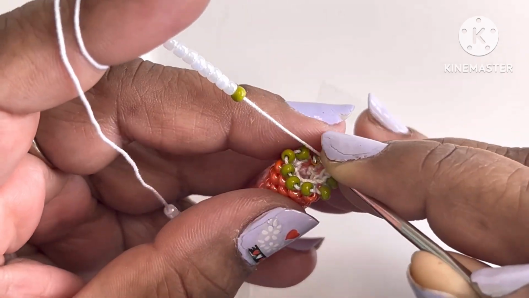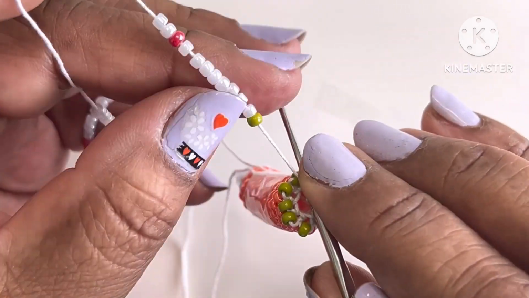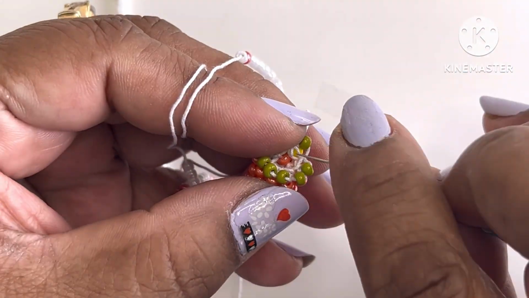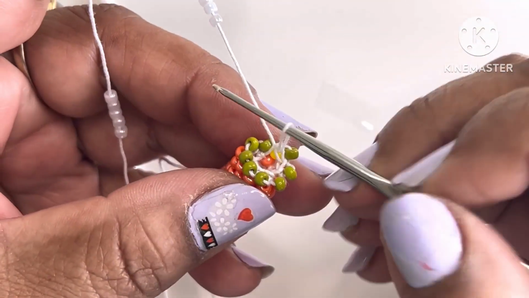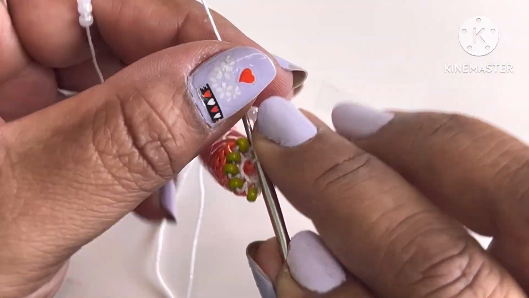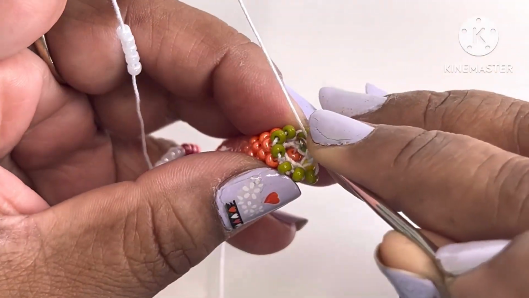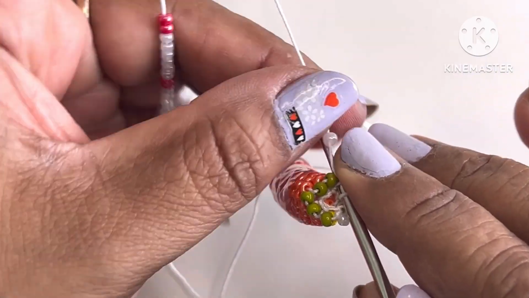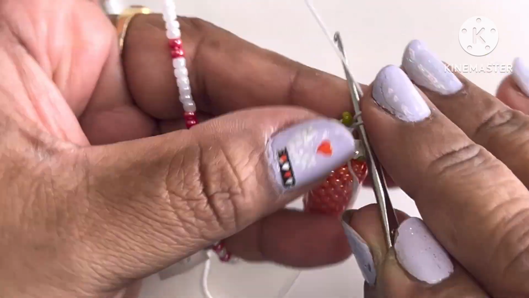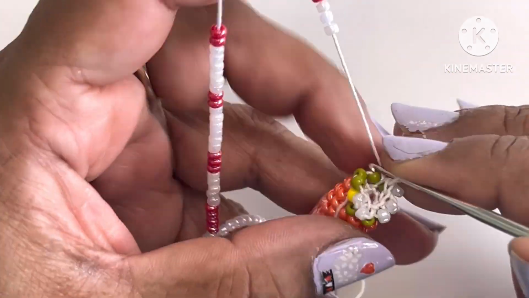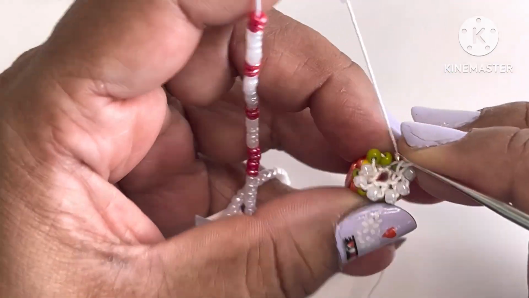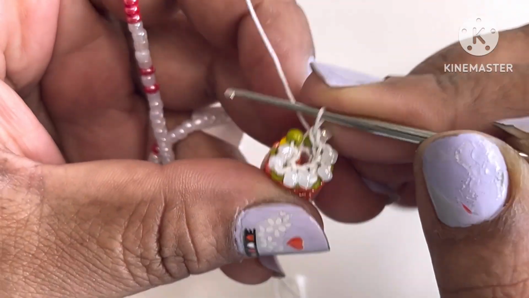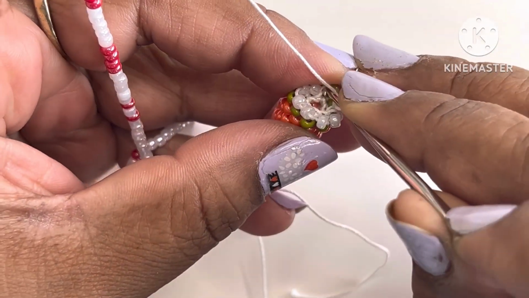See, the first bead will try to go inside the well of the tube, so make sure that you push it out and then continue in a spiral. There's no joining or anything, it just continues in a spiral. Now the second row begins with the green bead, and now we come to the white and red beads which are part of our pattern. So continue like this, bead crochet slip stitches in spiral. From here it will be easy because we have done the setup properly, so it will be easy for us to do the rope now.